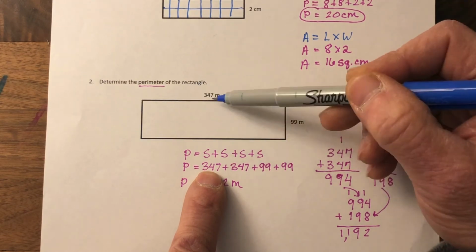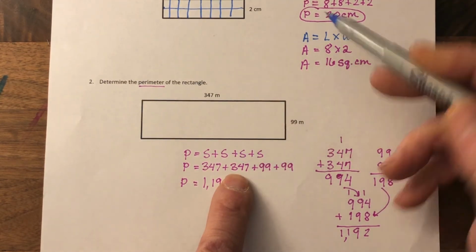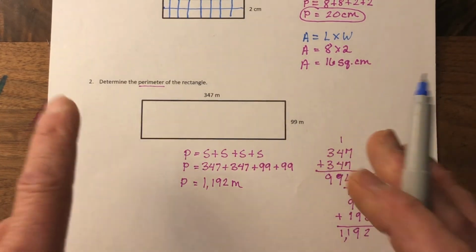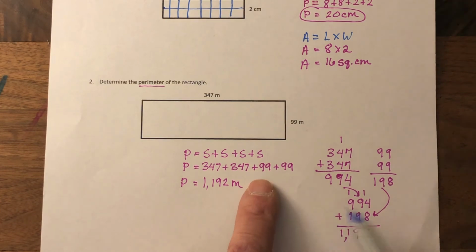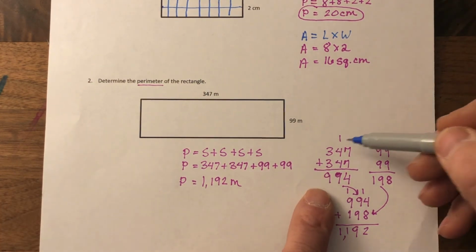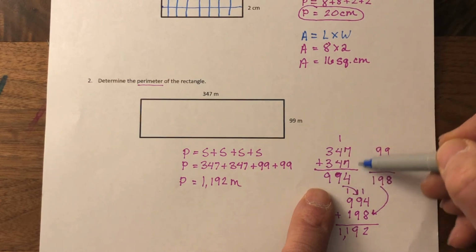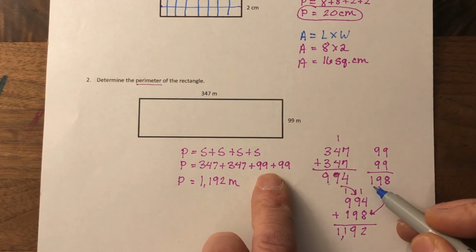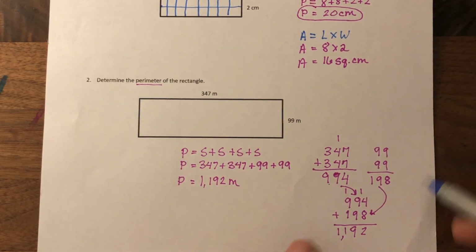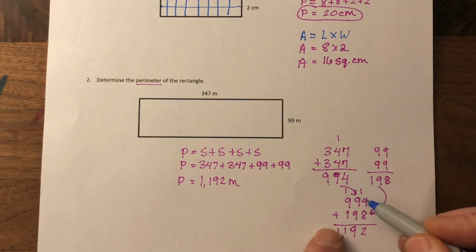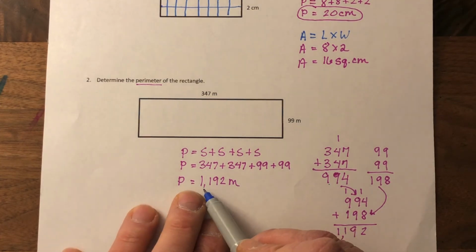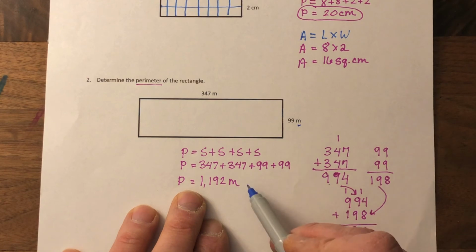Then I echoed the other side because it's the same, 347. Then 99 meters high, and the other side's exactly the same. Opposite sides of a rectangle are equal, so that's 99 plus 99. Over here is where I showed my work. I added those two up together and got 994. Then I added the 99 and 99 together. I got 198, okay? Then I added those two together to get the total of everything. It's 1,192, okay? And that's what I did up here. I got 1,192, and I had to label it as meters, okay?